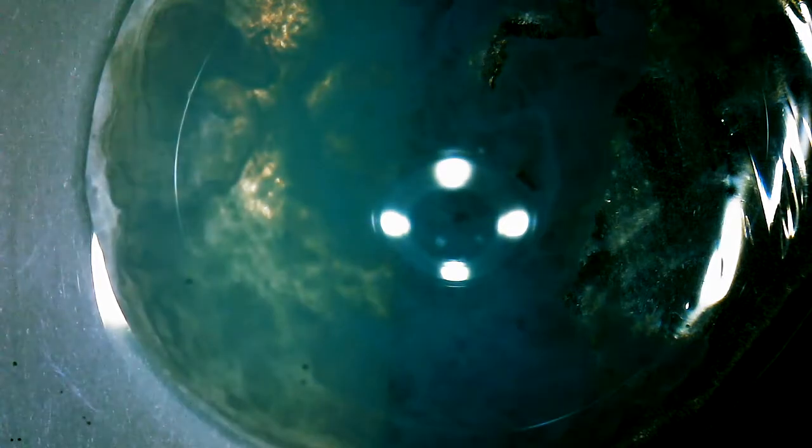So whichever one shows up the best will be the one you can use. Here's the sodium phosphate being added. And here's a close-up.